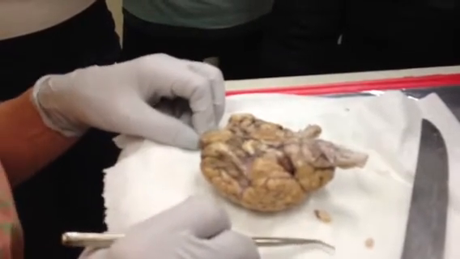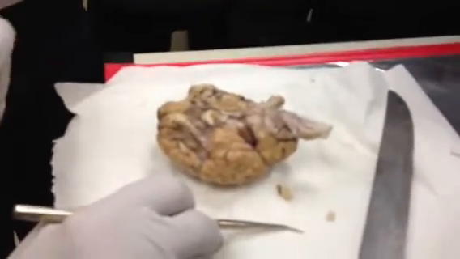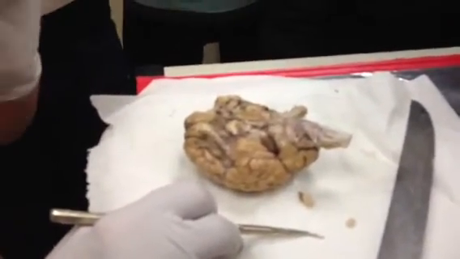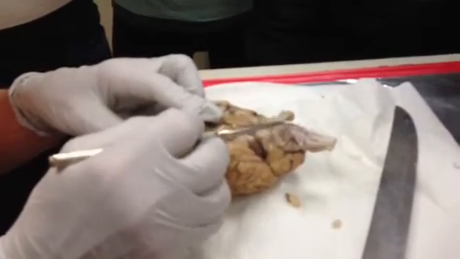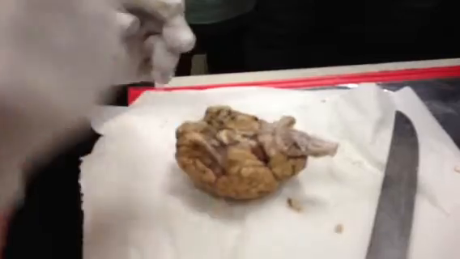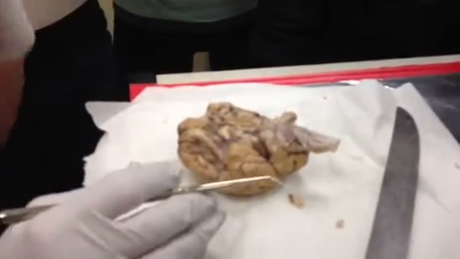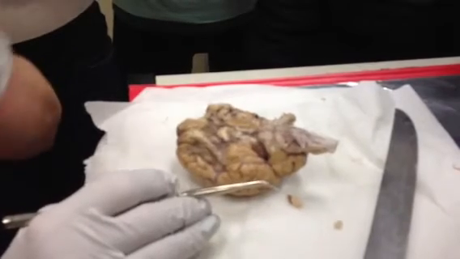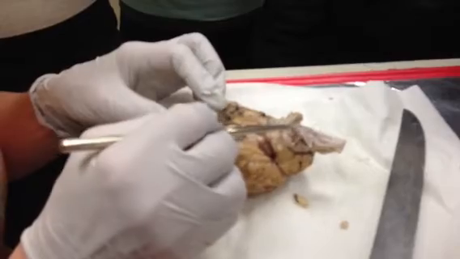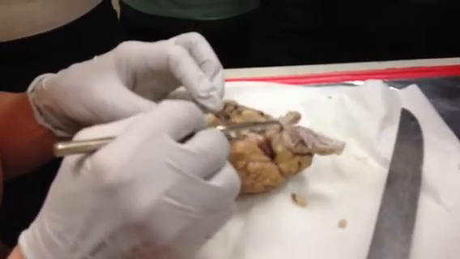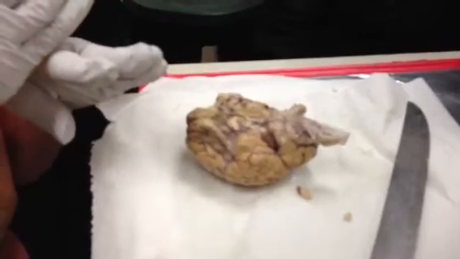So if, for example, I tell you the story of my car accident when I had my stroke, because of what occurs on the pyramids, things cross over. So that's why my stroke affected the left side of my face and the right-hand side of my body, because information gets crossed over right there at the pyramids of the medulla.